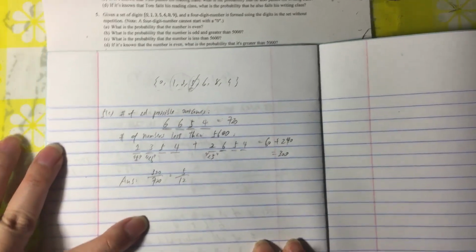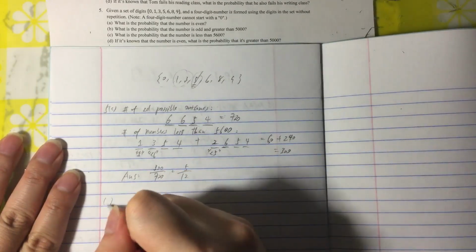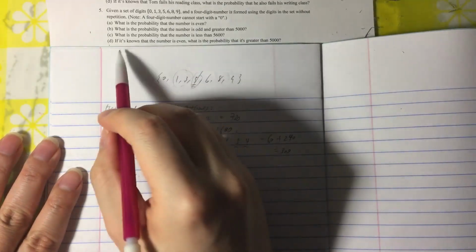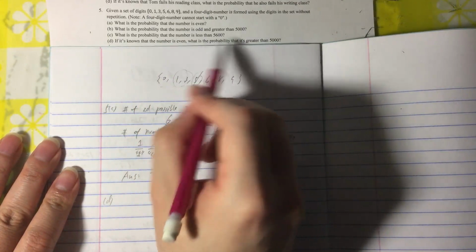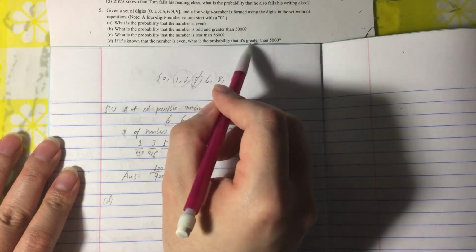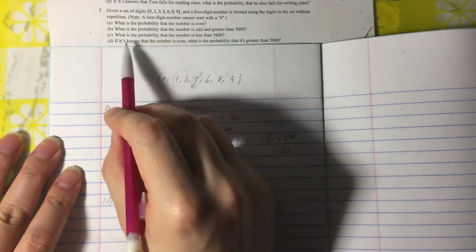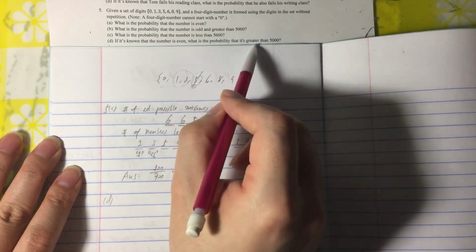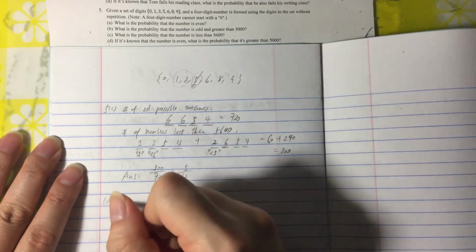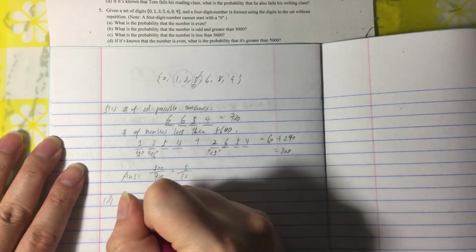Part D. If it's known that the number is even, what's the probability that it's greater than 5,000? This is conditional probability. One condition is given here.